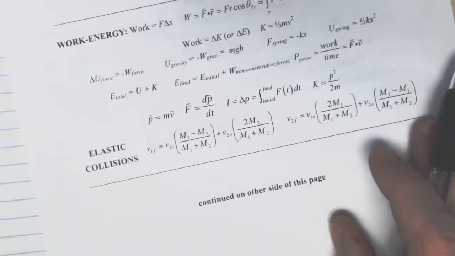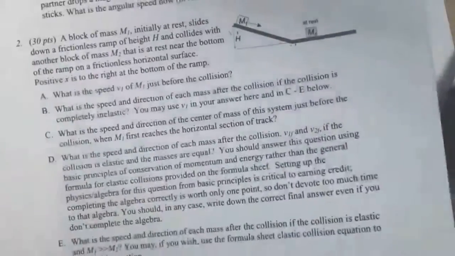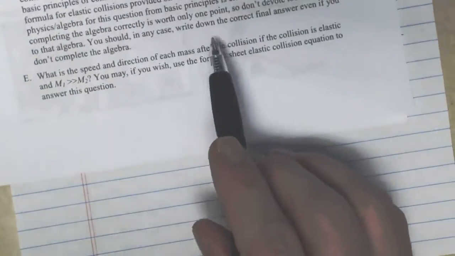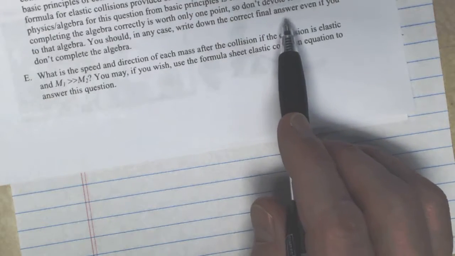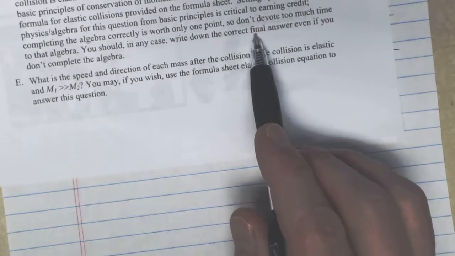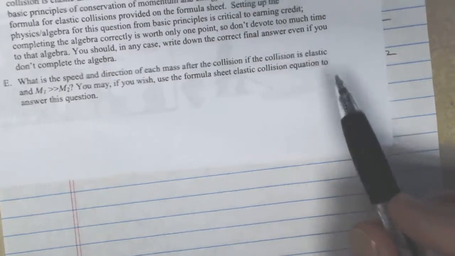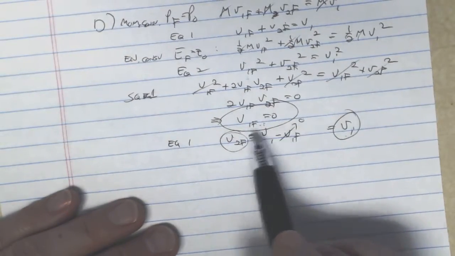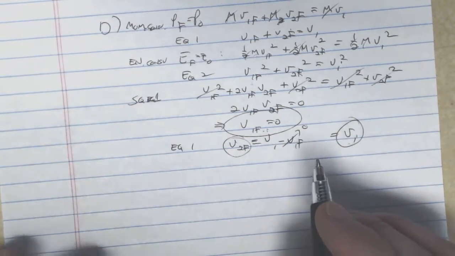So v2 final equals v1 naught. So that would be a quick way to check your answer. The question does say you should in any case write down the correct final answer, and you could do that either from memory or because you went to that formula to get it. So even if you couldn't do the algebra, we expect it and assign credit to writing down this result.